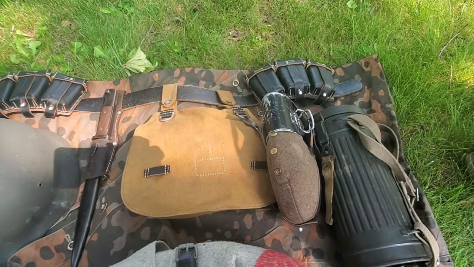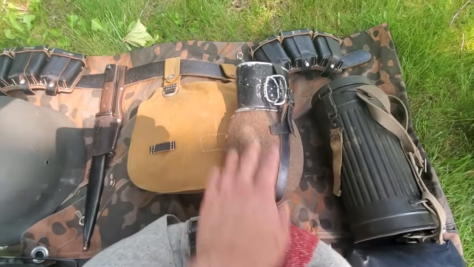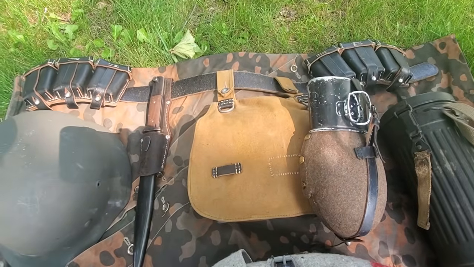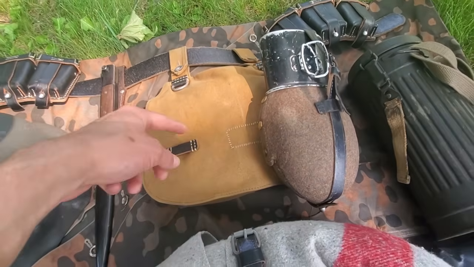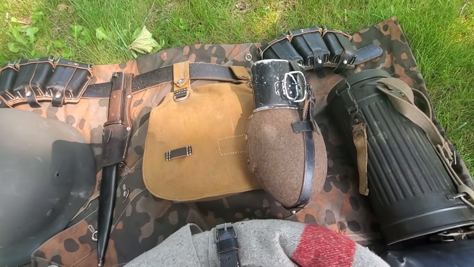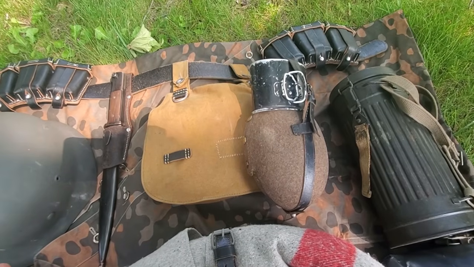As far as I understand, regulation was to have your canteen on the right side of your bread bag. And then the other strap was actually to carry your mess tin. So they would have had a separate little strap that would loop over your mess tin and you could hold it right there. Although I do see pictures of soldiers wearing their canteen on the left-hand side and they don't have their mess tin there.